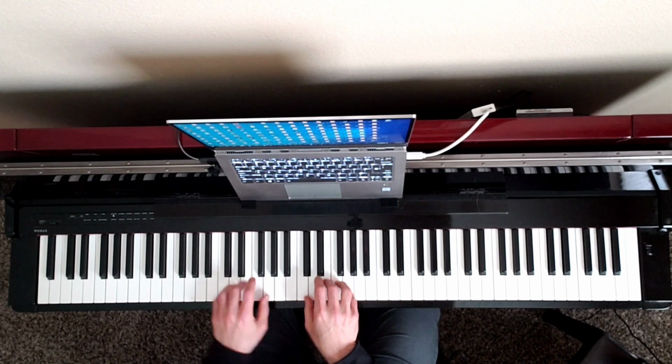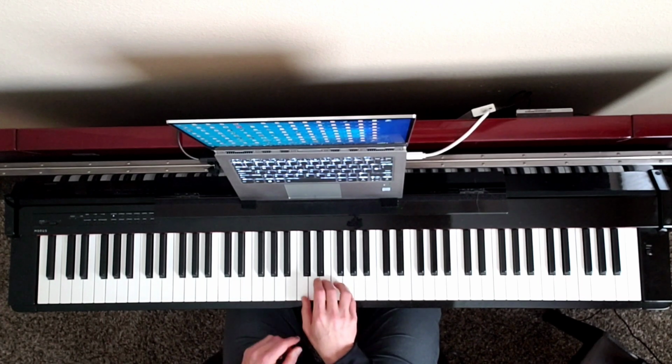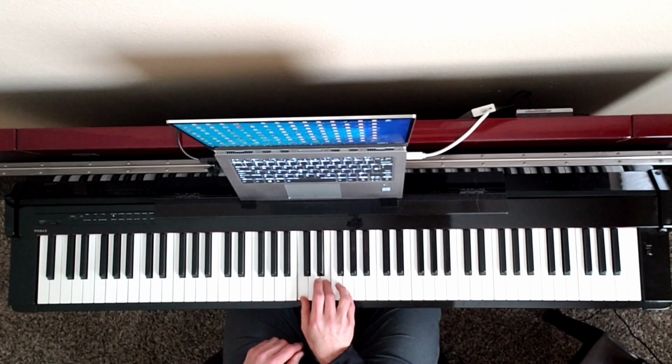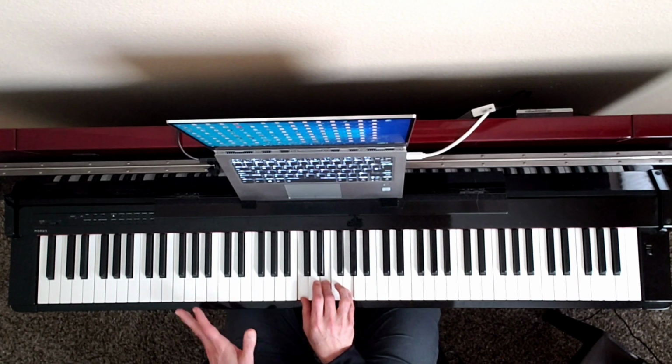Also we will not be covering chord progressions. That will be a separate video also. So what we're going to do is start with the C major triad. So the C major triad is C, E, and G. And by the end of this video, we'll be able to memorize all of the different triads.